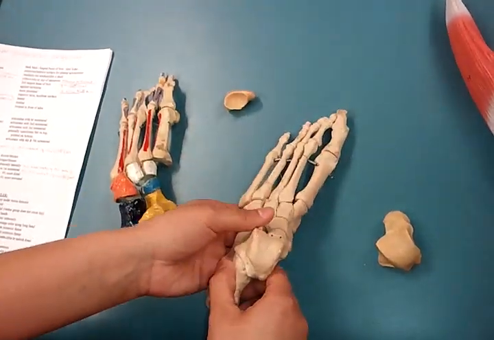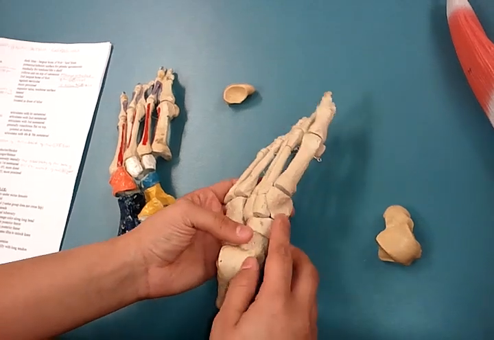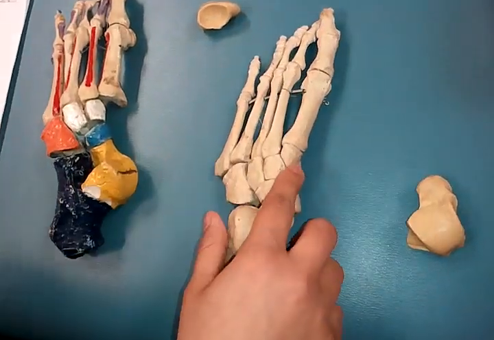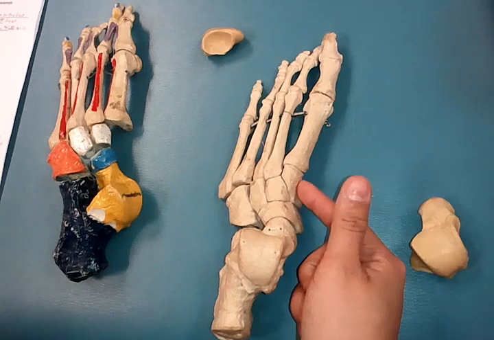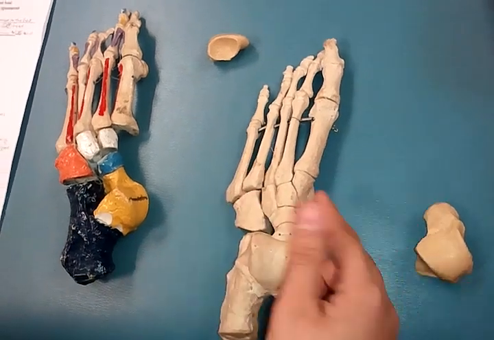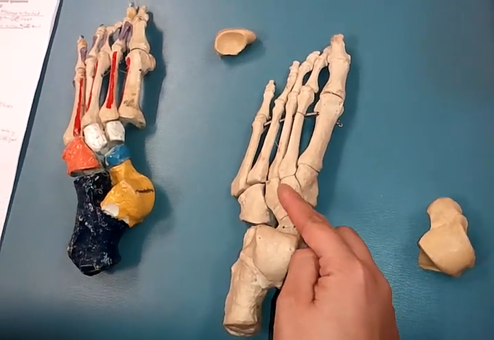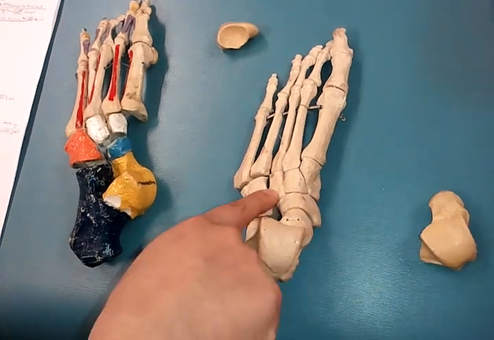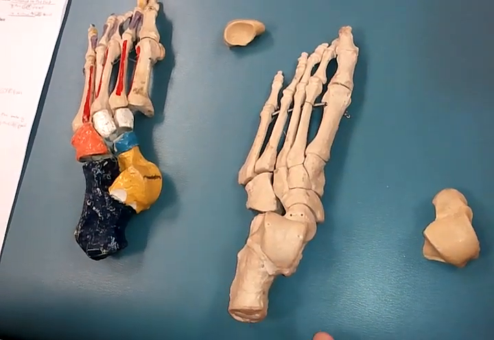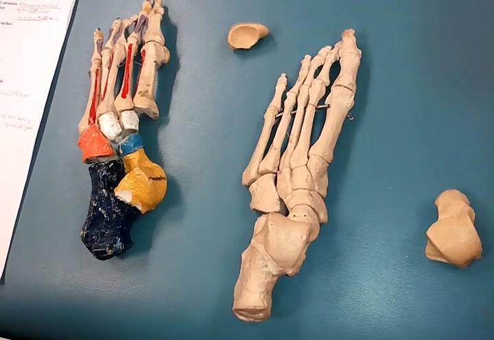Next, you have your first cuneiform. Ms. Baki said it's okay if you call it the first, second, or third, or the medial cuneiform, intermediate cuneiform, or the lateral cuneiform. It doesn't matter which way.